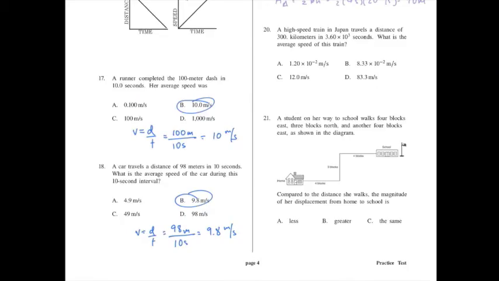20. A high-speed train in Japan travels a distance of 300 kilometers in 3.6 times 10 to the third seconds. I gave this question in class before. We have to figure out the speed. Notice our units in the choices are meters per second, but we were given our distance in kilometers. So we have to change that to meters. 300 kilometers is 300,000 meters over 3,600 seconds. And you should get 83.3 meters per second as your answer.